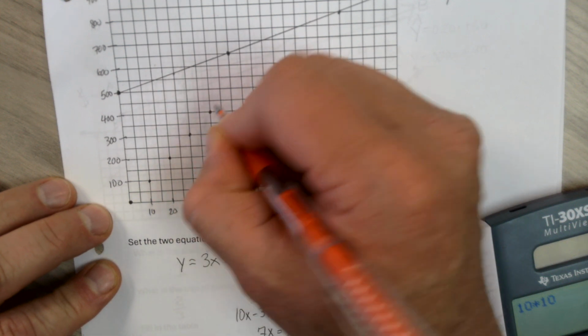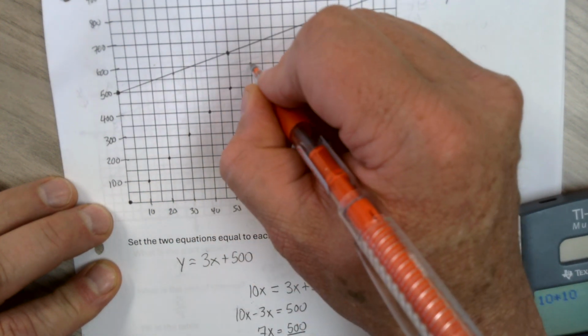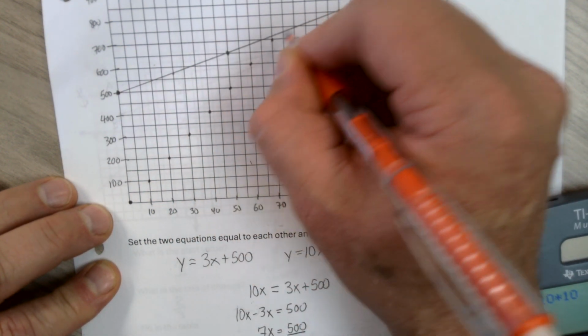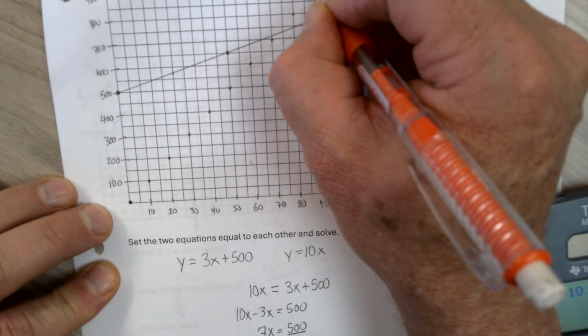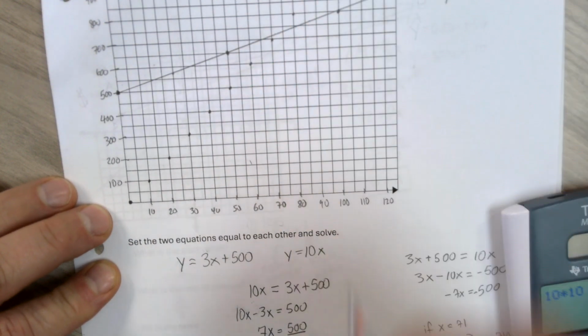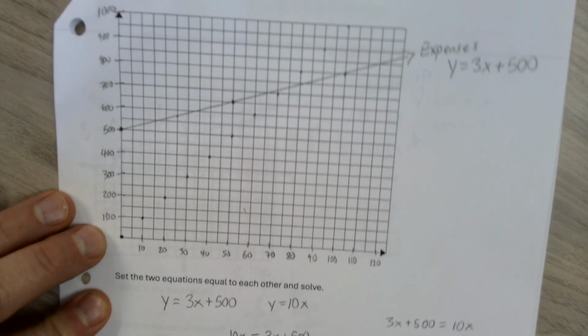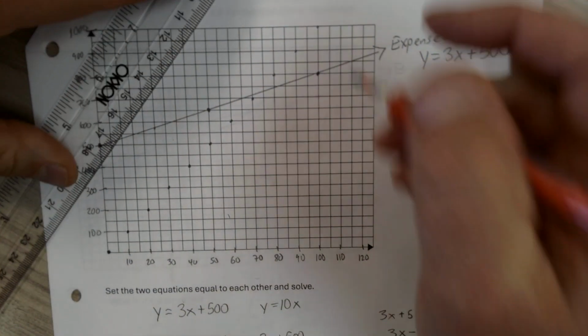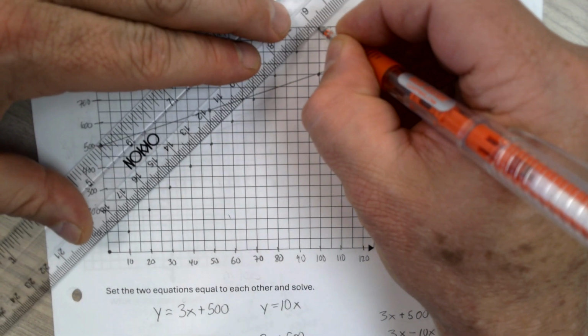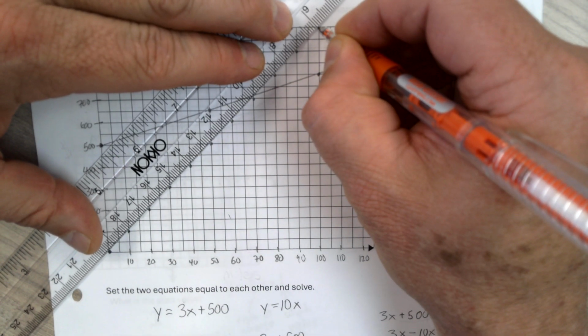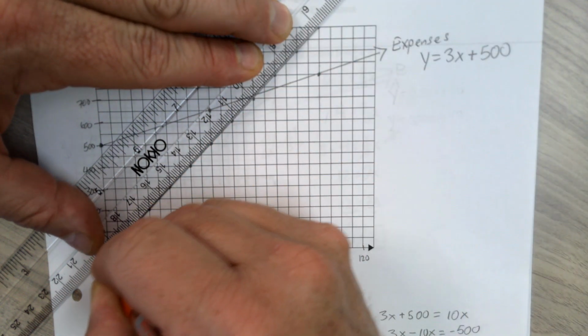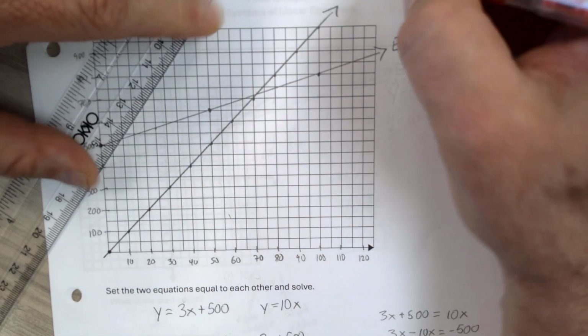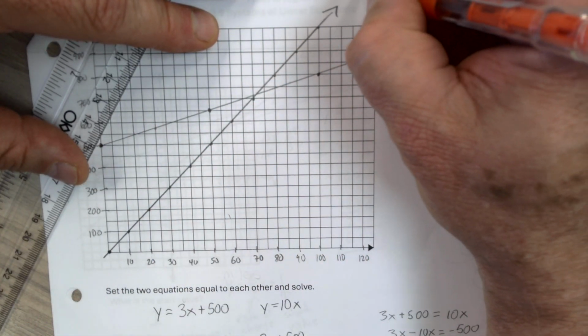So I can already see this pattern going across. Once you've established it, you can just keep going all the way across the grid. Well, that's nice. And now I'll just continue, connect those dots to the very beginning. And that is the income.